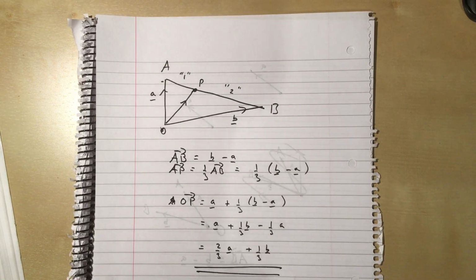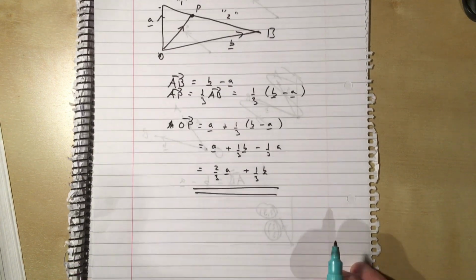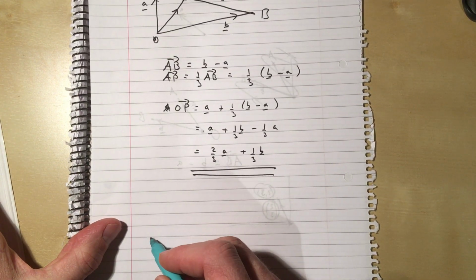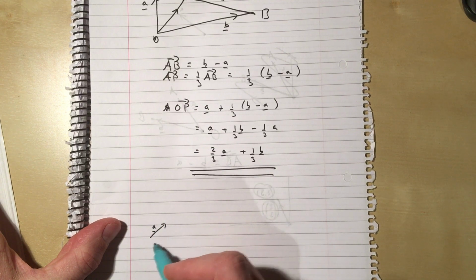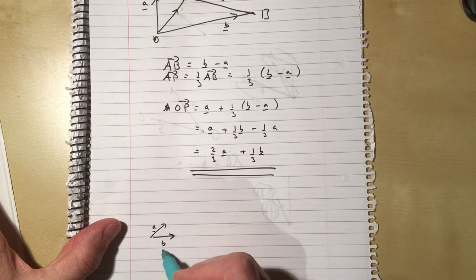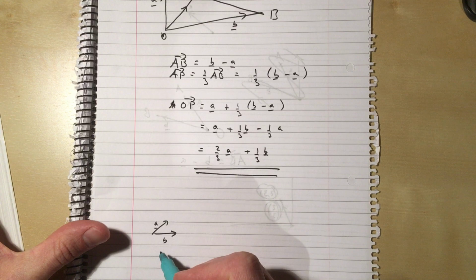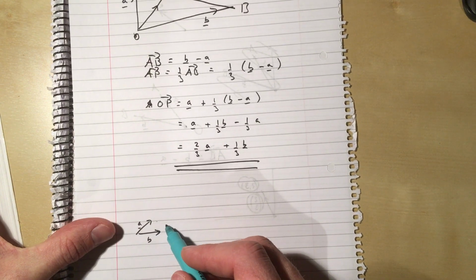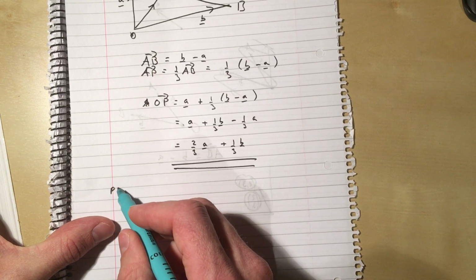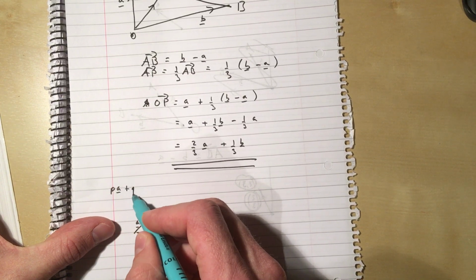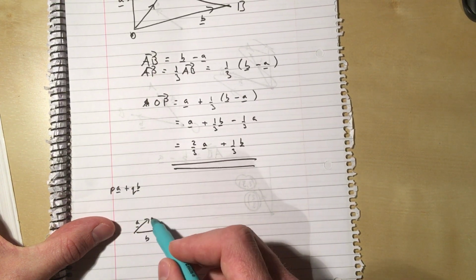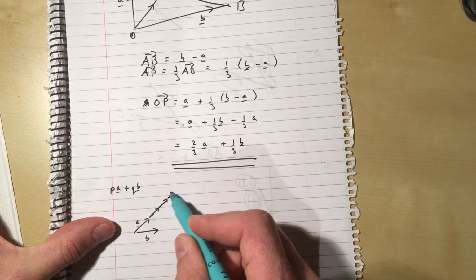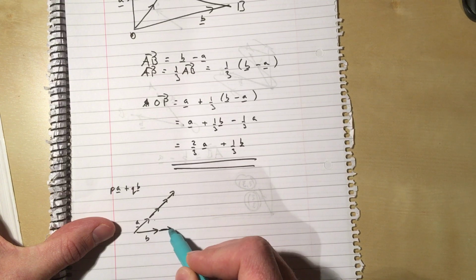Okay. Now the second thing is this idea of non-parallel vectors. So if I've got a vector A, let's have vector A going this way, and we'll have vector B going this way. If I've got some vectors which are like this, some multiple of A plus some other multiple of B. Okay, so that is a bunch of A's and a bunch of B's.